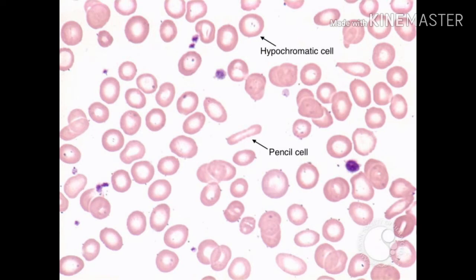You will also see anisocytosis on the peripheral blood smear, and the most common feature of iron deficiency anemia is your pencil cells that I had earlier mentioned. They are the clue. They are the key to iron deficiency anemia.